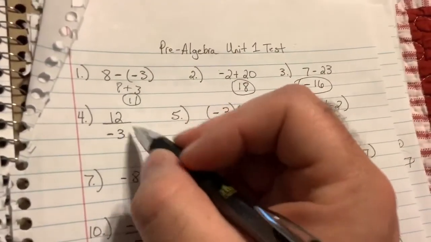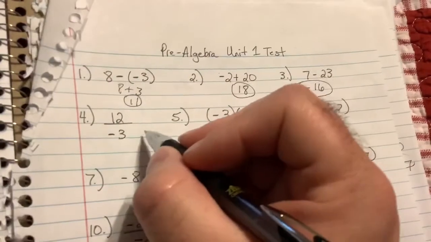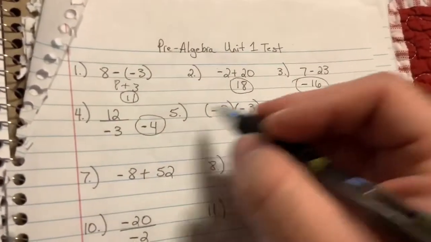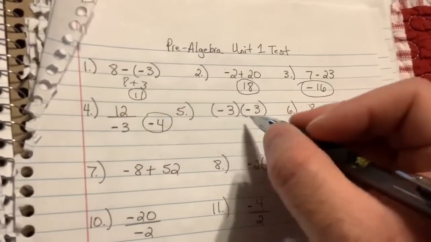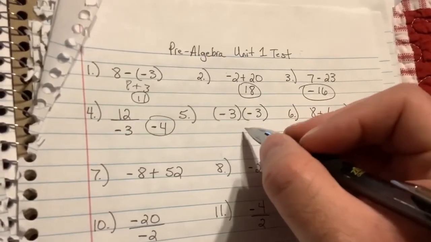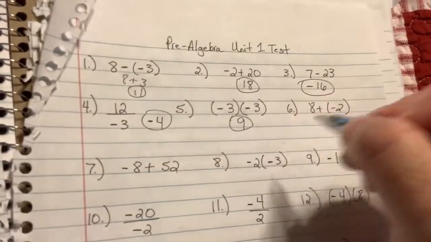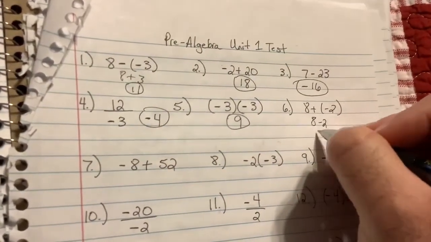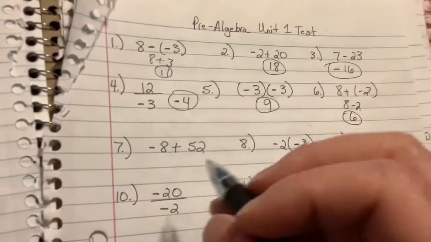Okay, this is a division problem, and one of them's negative, so it comes out negative. 12 divided by 3 is 4, so it's a negative 4. This is multiplication. Negative times a negative is positive. It's positive 9. Here's a double sign, so you make it 8 minus 2, which is 6.